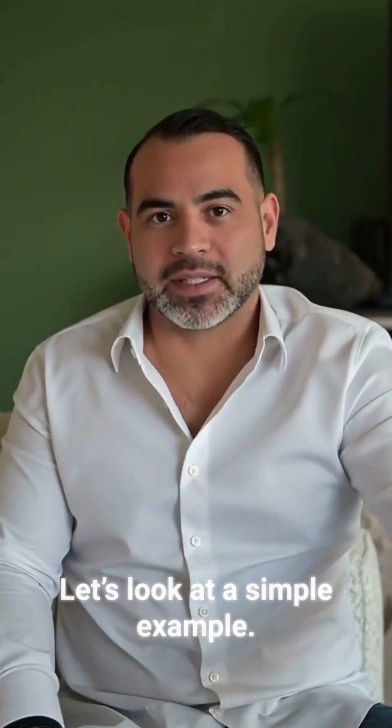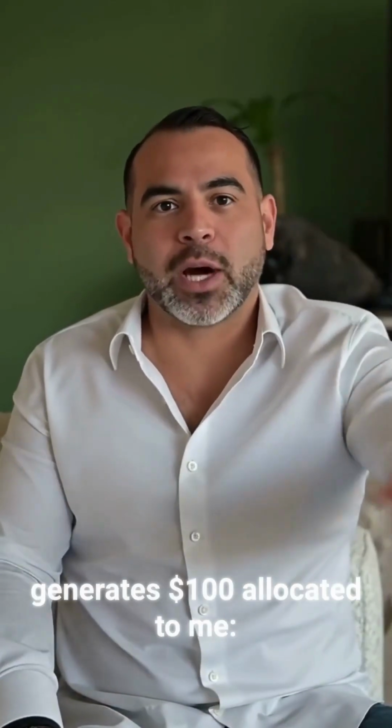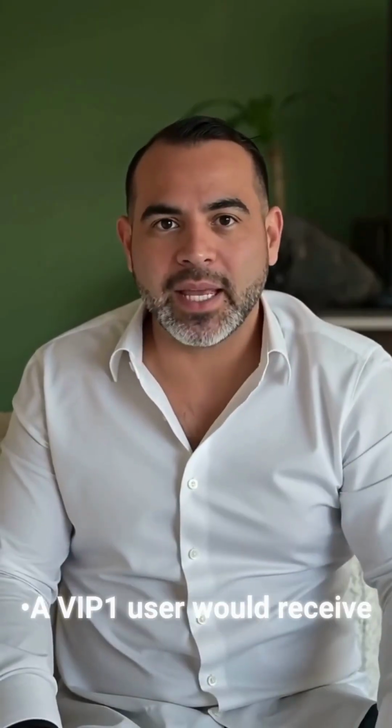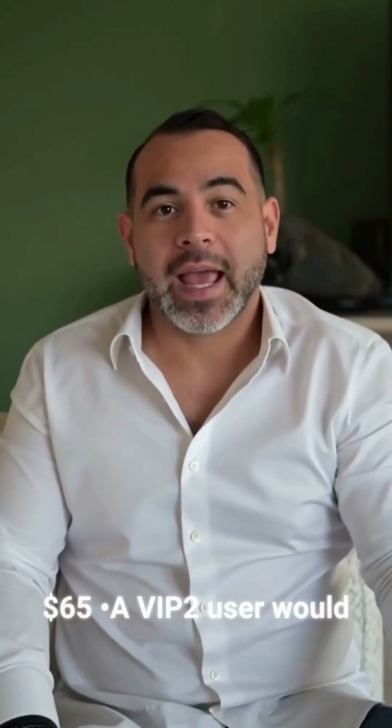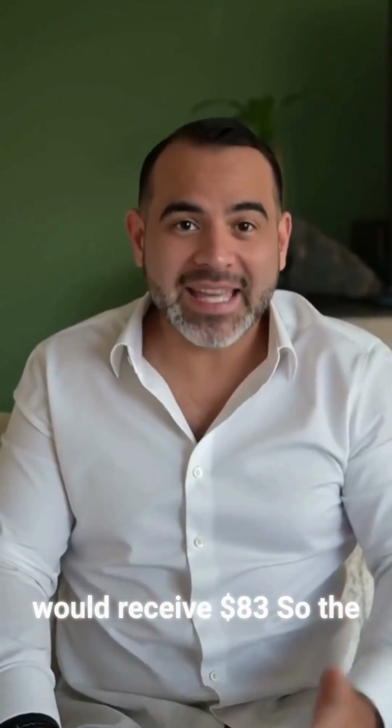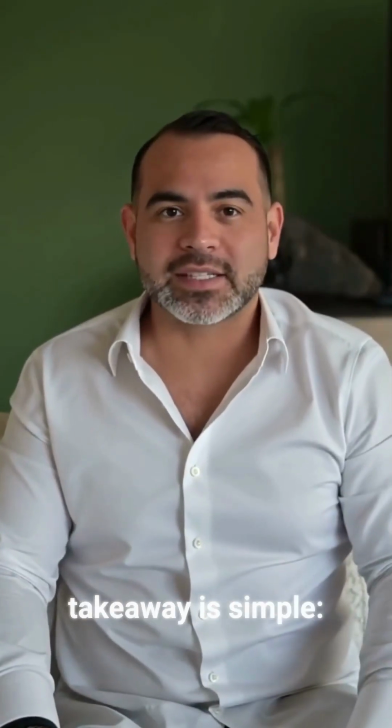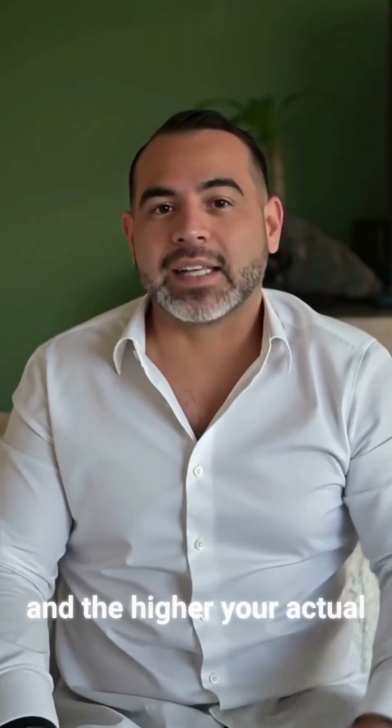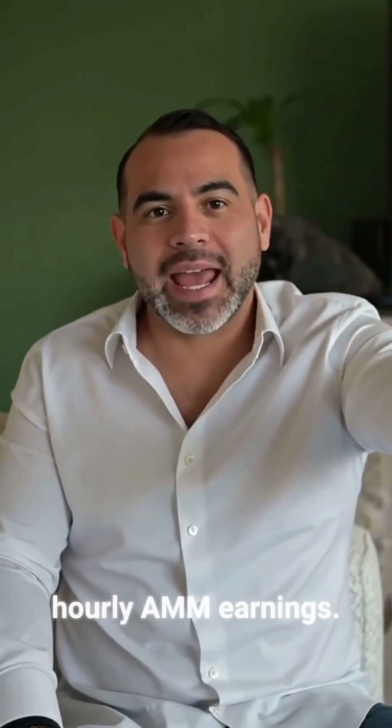Let's look at a simple example. If the liquidity pool generates $100 allocated to me, a VIP 1 user would receive $65. A VIP 2 user would receive $75. A VIP 3 user would receive $83. So the takeaway is simple. The higher the VIP level, the lower the platform fee, and the higher your actual hourly AMM earnings.